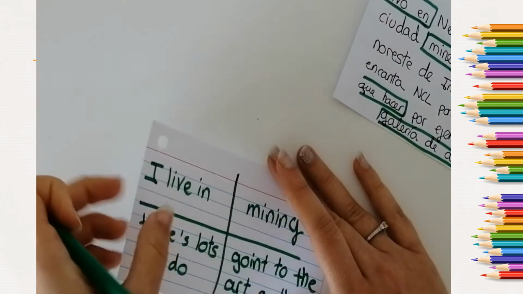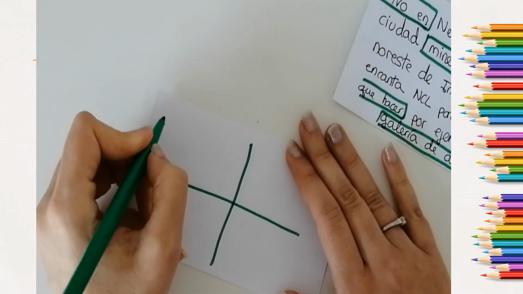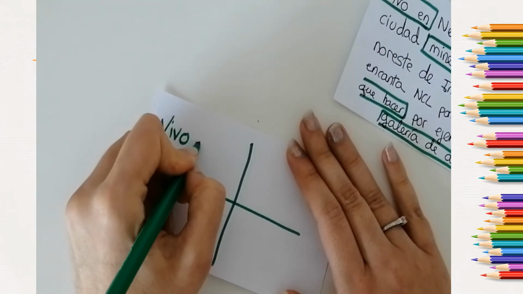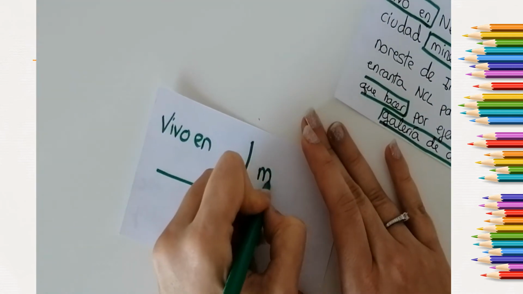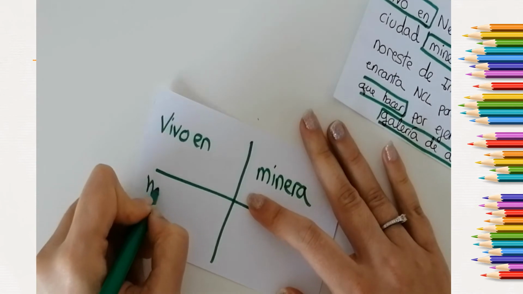And then you go to the back of your card and you translate them. So, vivo en, una ciudad minera. Hay mucho que hacer.